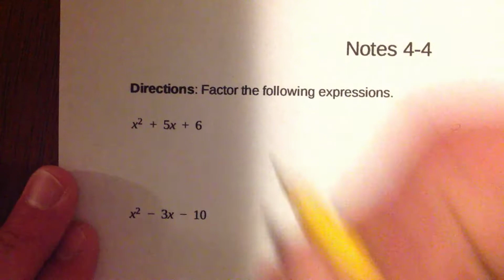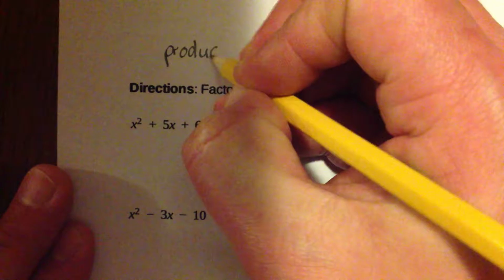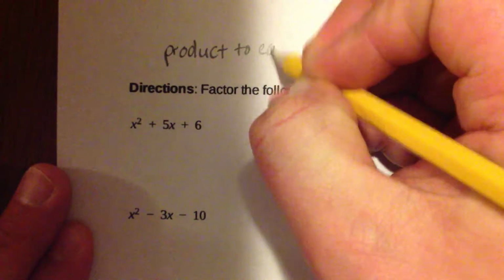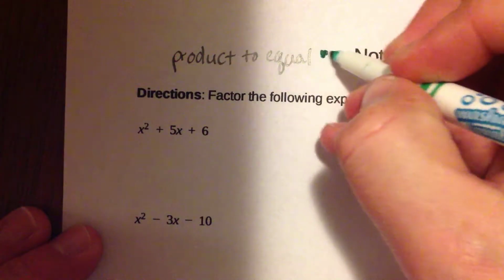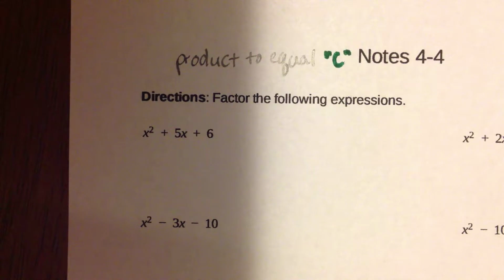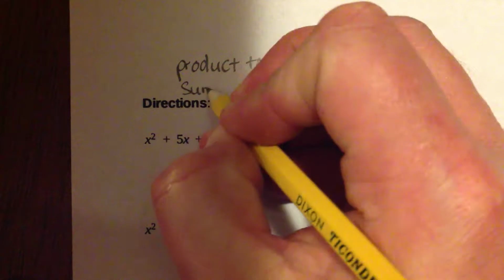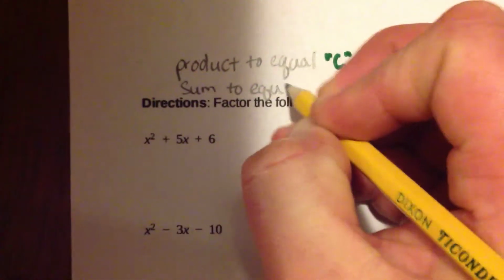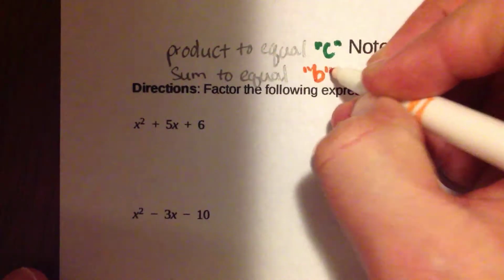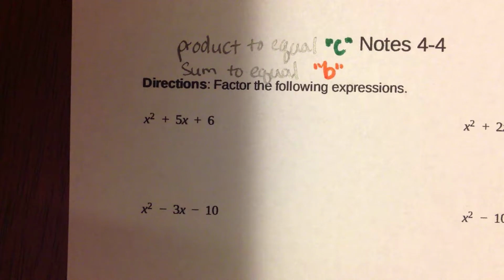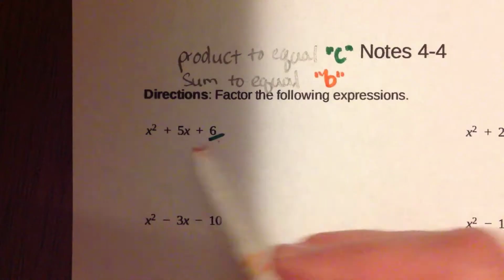So in order to do that, we need our product of our two numbers to equal our c, and we need our sum of our two numbers, and you'll see what this means in a minute, to equal b. So what does this mean? Our c value in this case is 6, and our b value in this case is 5.